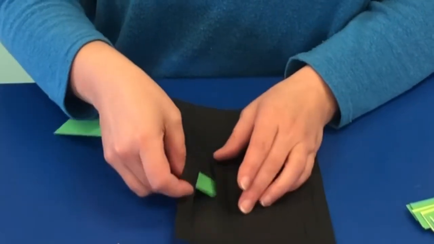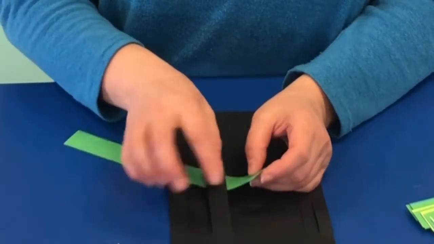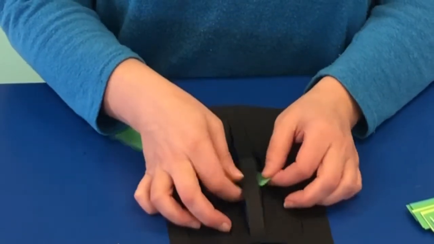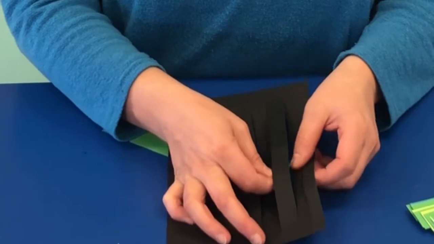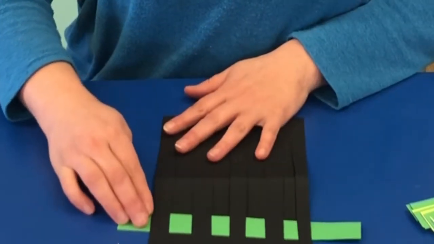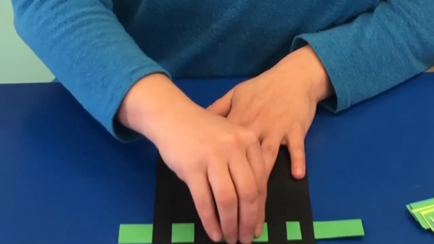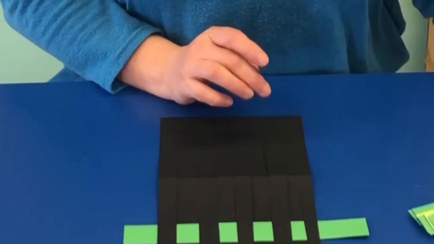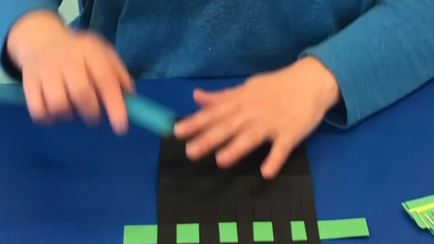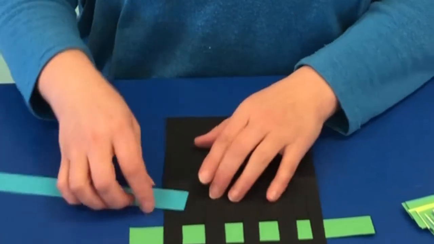So let me put one in here the right way. Under, over, under, over, under, over, under. Okay, so this one's put in here right. I'm gonna push it up towards the top. They don't all have to be the same. Then I'm gonna do my next one. I'm gonna show you the right way.